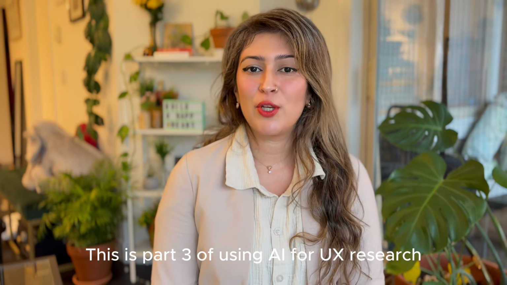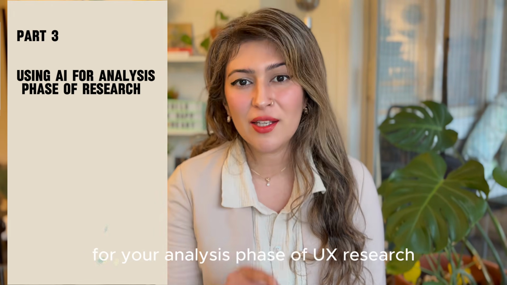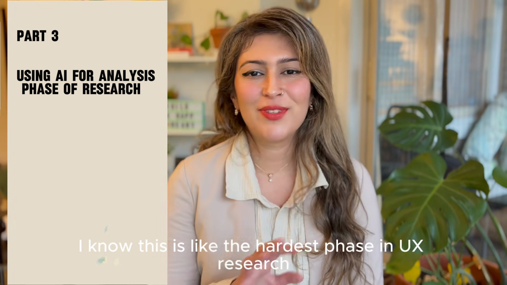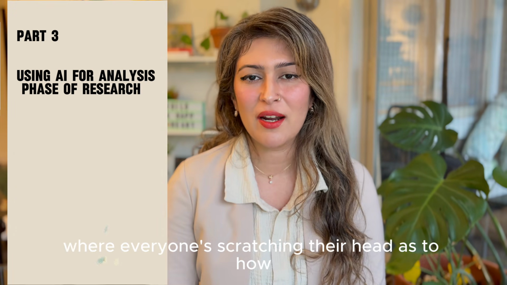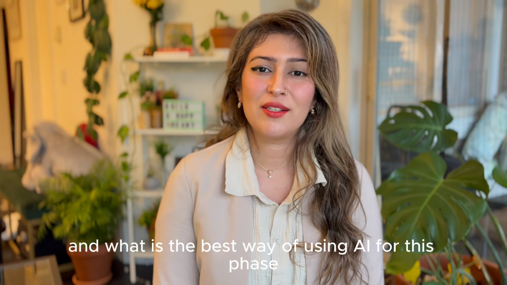Part 3 of using AI for UX research, and the third part is really about using AI for the analysis phase of UX research. I know, this is the hardest phase in UX research, where everyone's scratching their head as to how and what is the best way of using AI for this phase. And before I give you how to use it, I'm going to tell you how not to use it.